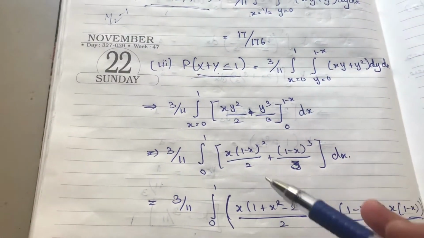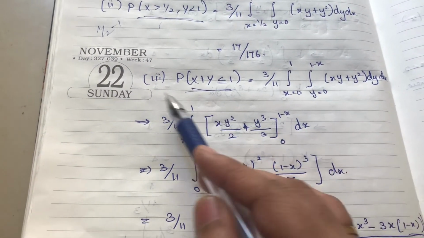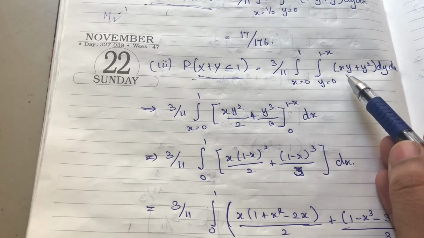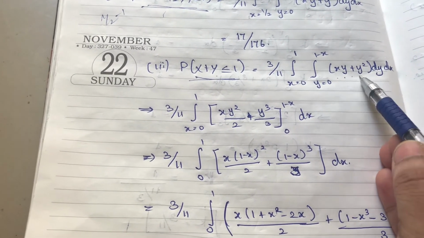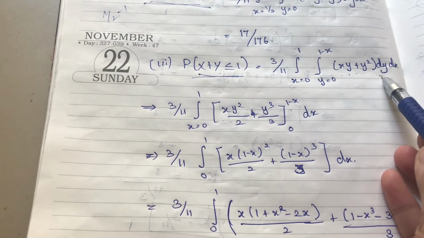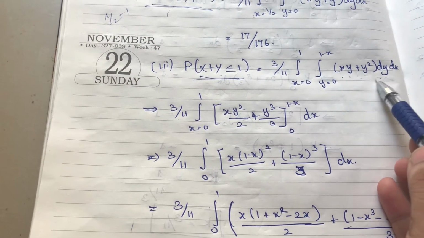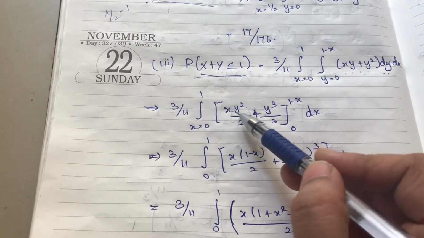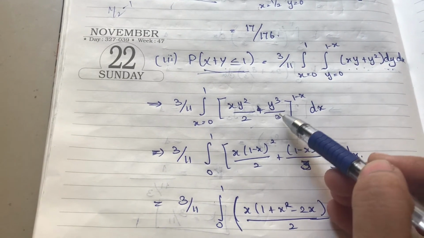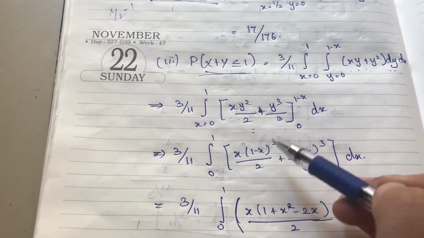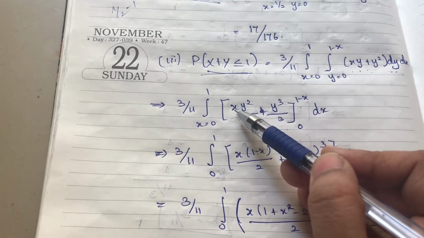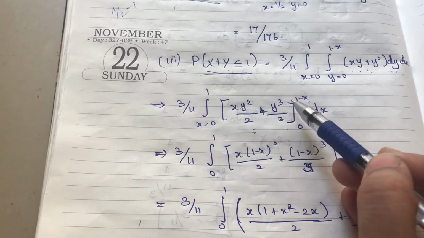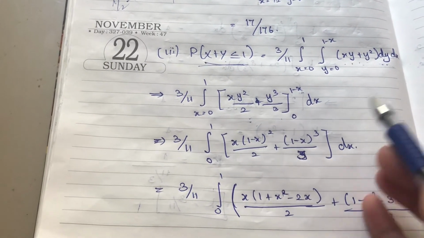I just worked out the last one here, the third condition. You can see here xy plus y square. So integrating with respect to y, we get xy square by 2 plus y cube by 3. You need to substitute this 1 minus x in terms of y, so you have to apply the formula.